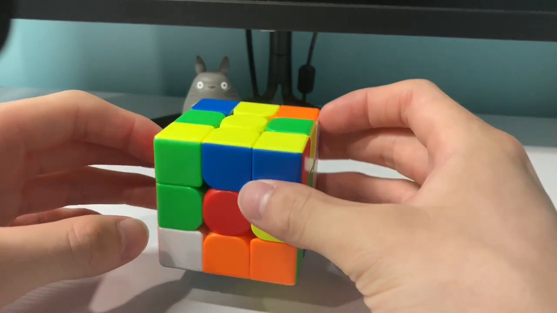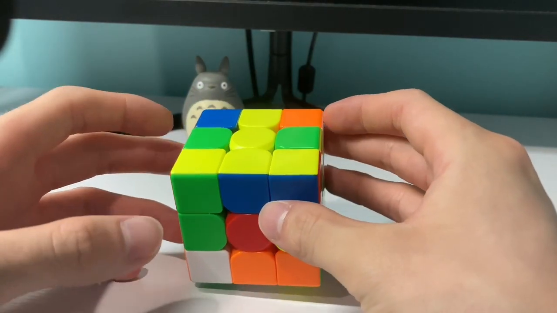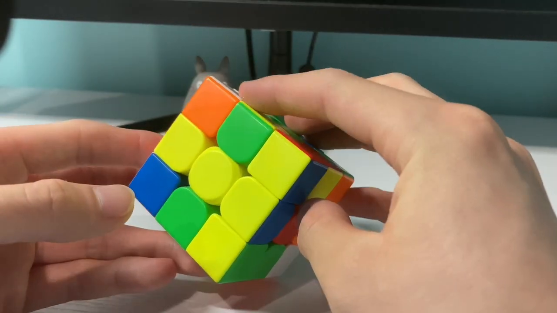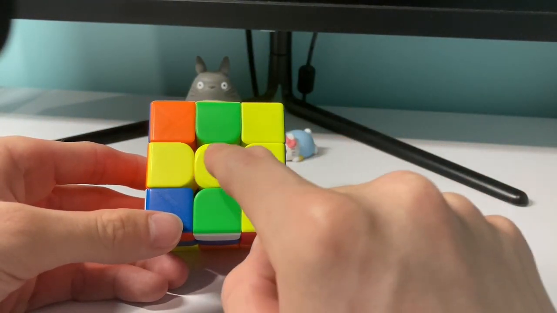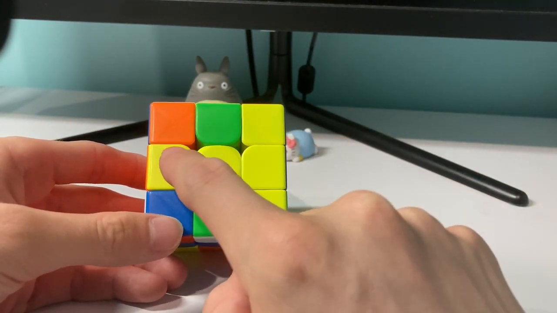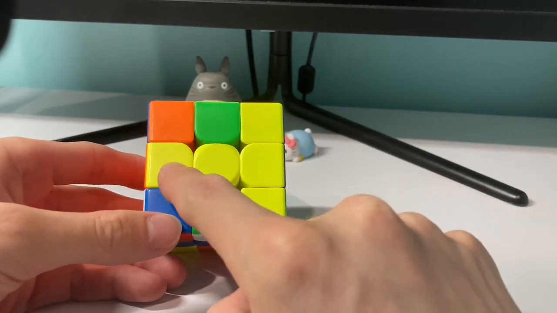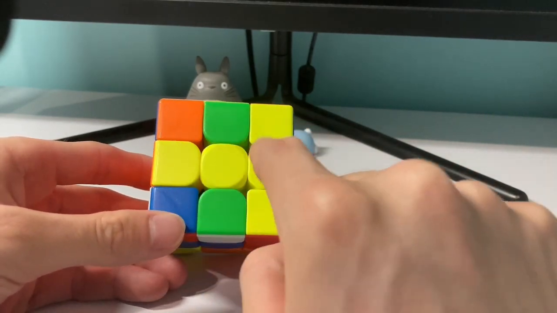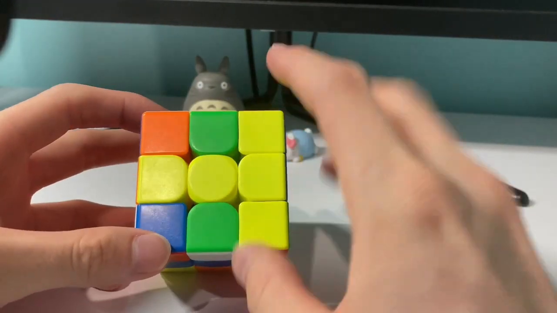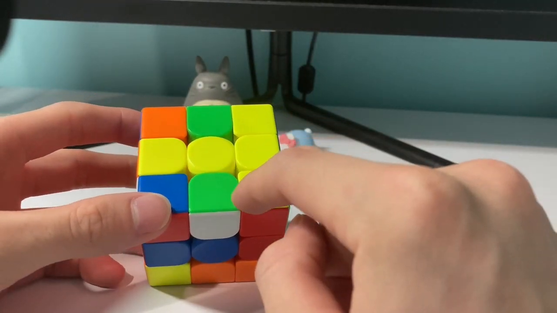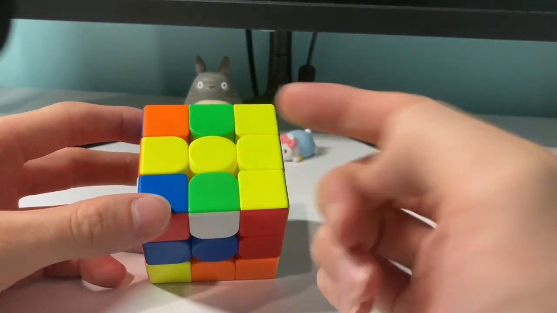So the first step in the beginner method is called a daisy. A daisy is just a daisy pattern. So we'd have yellow in the middle, and then 4 middle pieces that are white. These 4 are white, and it doesn't matter what the other colors are for now. If you want to make a daisy, you firstly need to get the yellow side, and then you want to make these 4 white facing up.